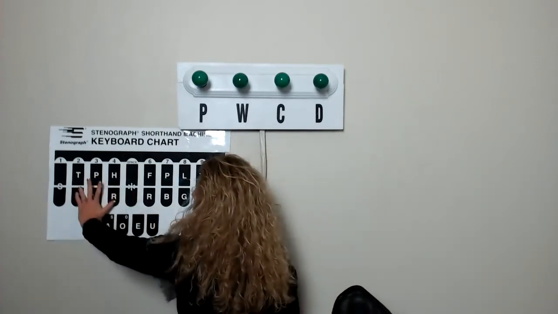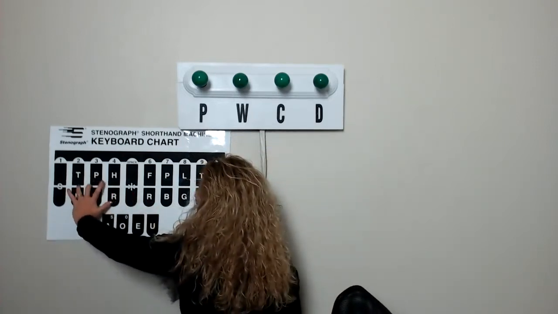All right. And make sure you keep your fingers curled. Okay, don't flatten them. You don't want to flatten, you want to curl. Okay. All right, so let's look at 5.1. Initial B and initial D words.